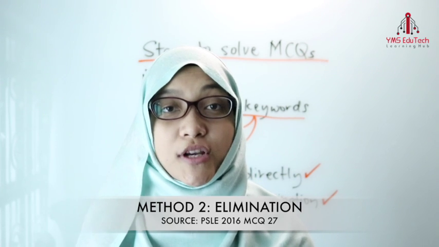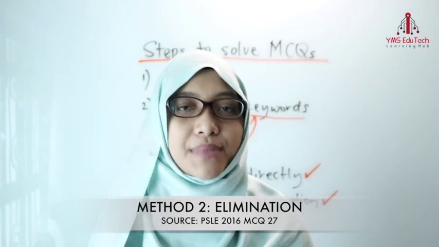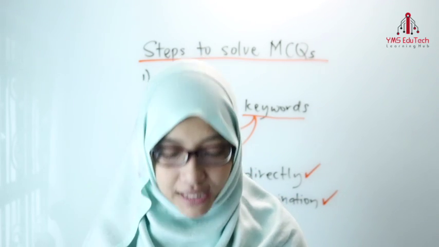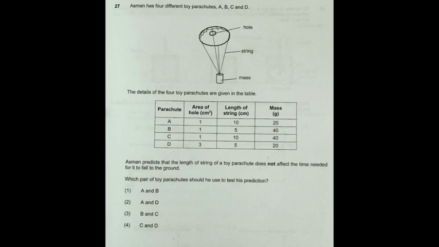Now let's take a look at a question that requires you to solve by elimination. This question is adopted from 2016 PSLE paper, question 27. Let's read the question together. Asman has 4 different toy parachutes, A, B, C, and D. The details of the 4 toy parachutes are given in the table. Parachute A has an area of hole 1 square centimeter, length of string 10 centimeter, mass of 20 grams.